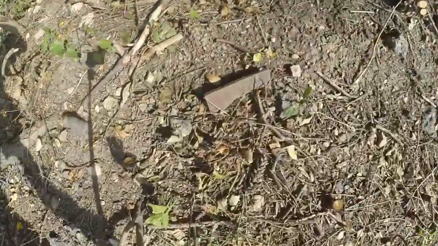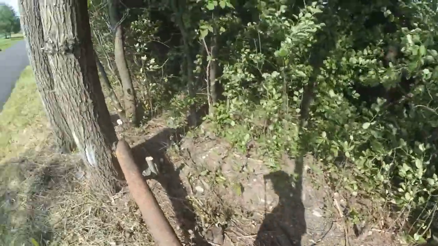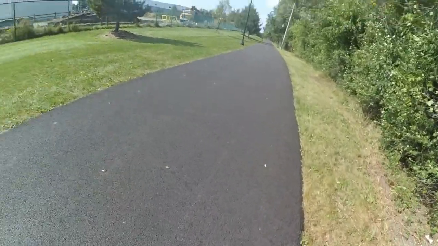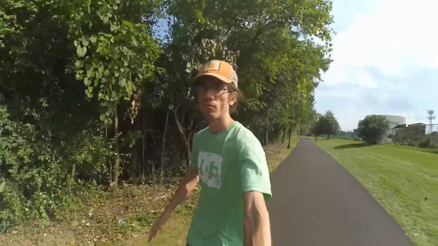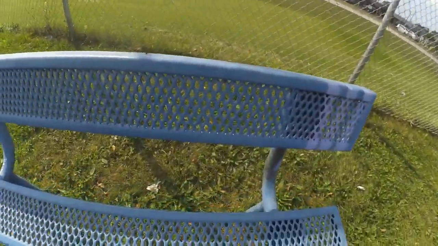Here's another metal piece right there. It's probably connected to the pipe. It's next to the trail here. Where'd my skateboard go? Oh, there's my skateboard. There's another diamond-shaped pattern to the bench.